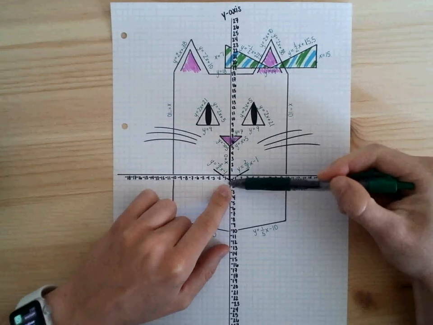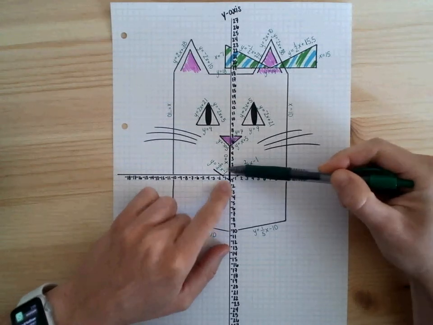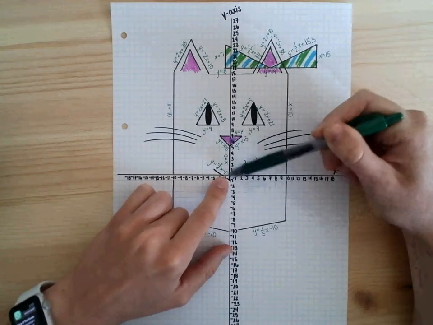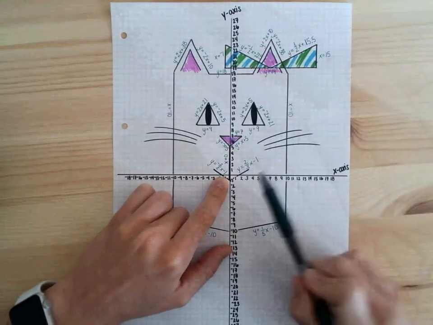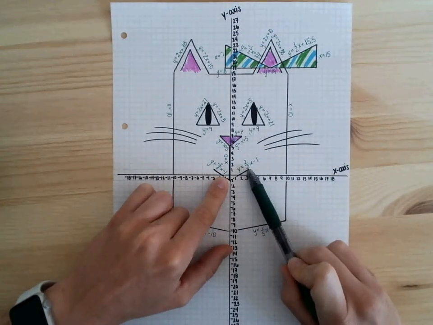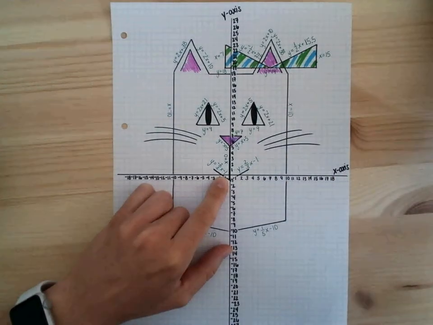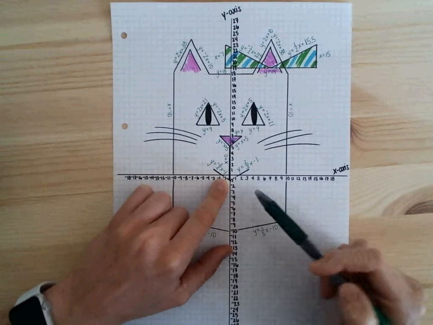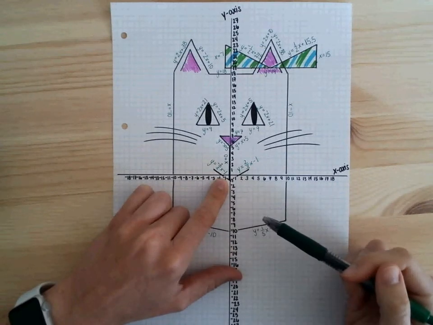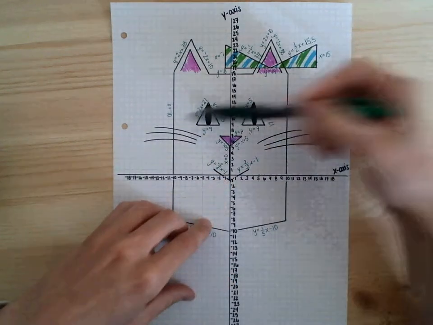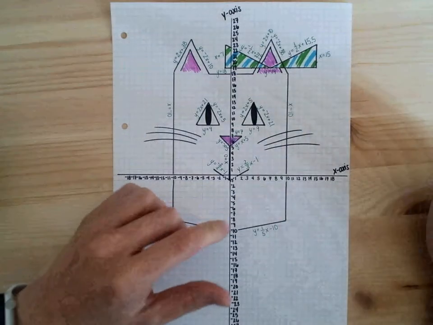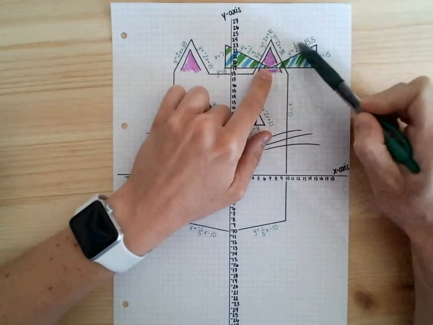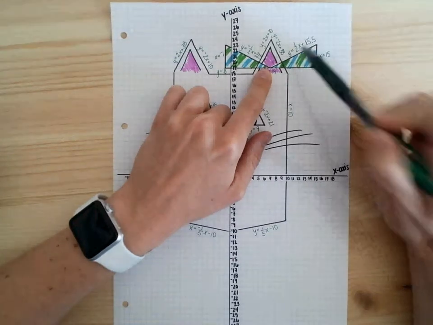So the rise is 2 units, and then the run is 1, 2, 3 units to the right. So a rise of 2, a run of 3 means I have a slope of 2/3 for that part of the line. You can do that with the rest. It's pretty self-explanatory, but slope is rise over run. So when you're wanting to find the slope of any of the lines that you've drawn, pick 2 points that are on that line and count the rise and the run between those 2 points to get your slope.